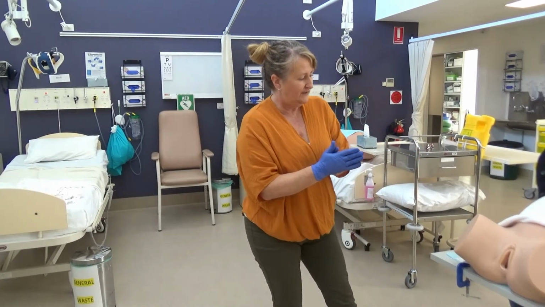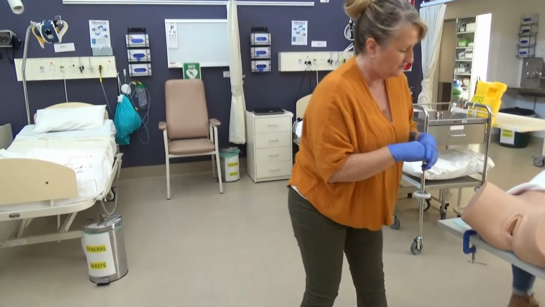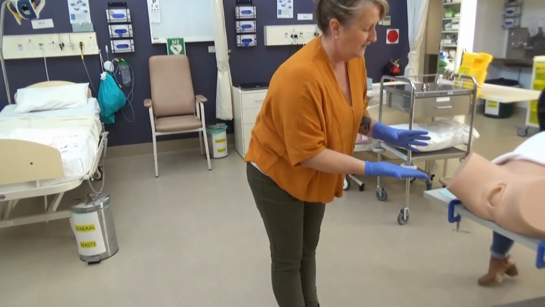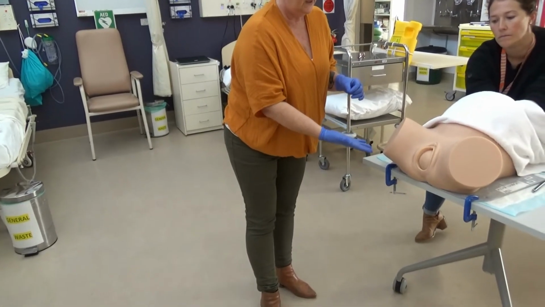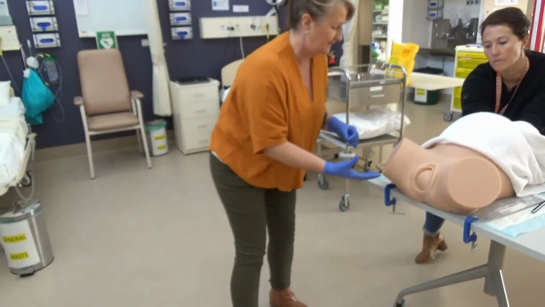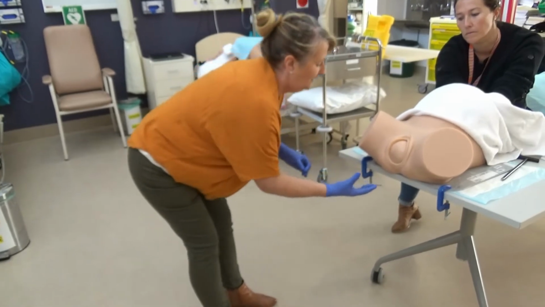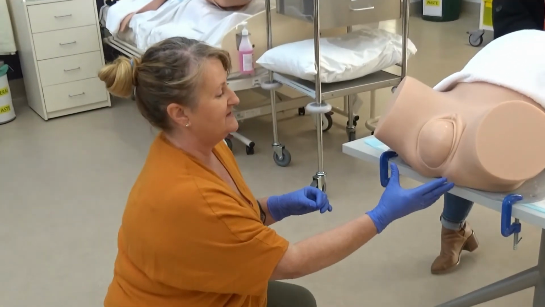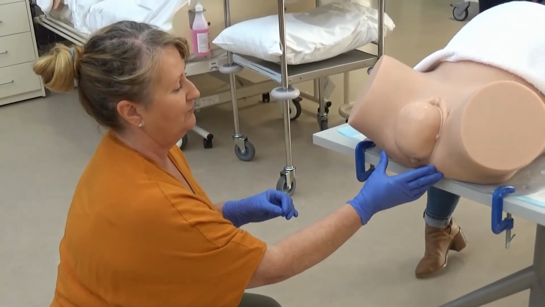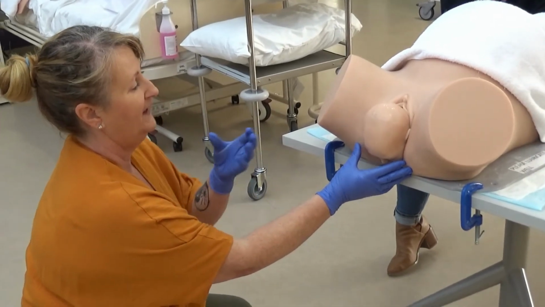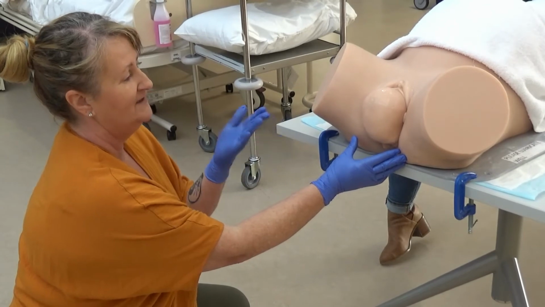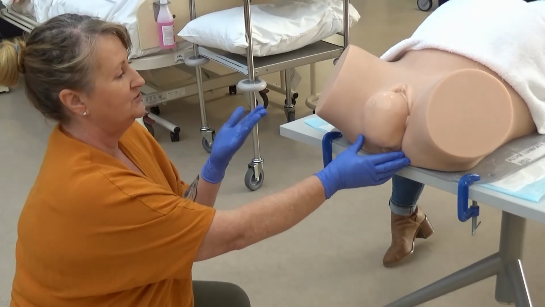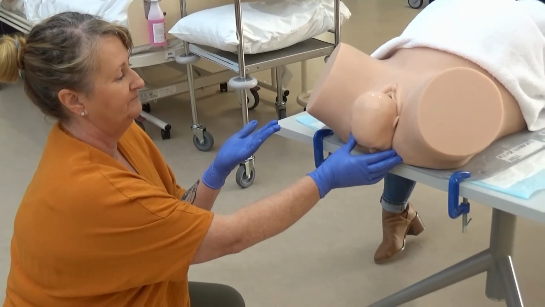Okay, so if we go ahead here with a shoulder dystocia, when the woman is birthing and the head is born and you notice the turtling sign, that is the first indicator. The baby is born and then the head withdraws back in. This is a classic turtling sign.